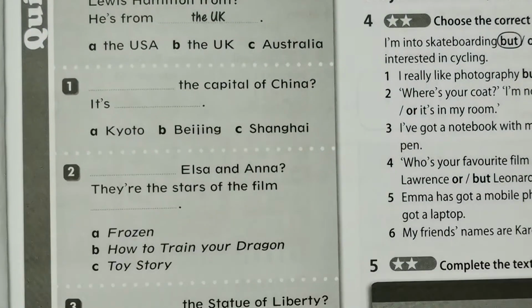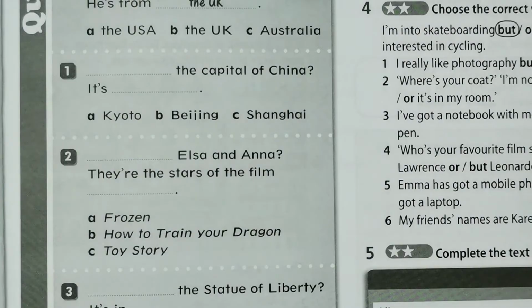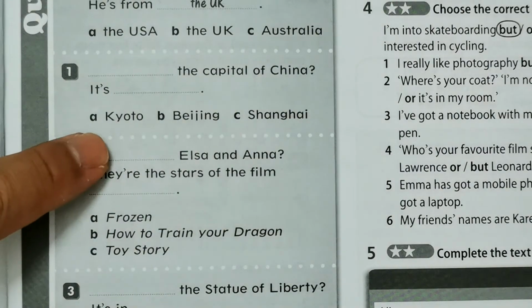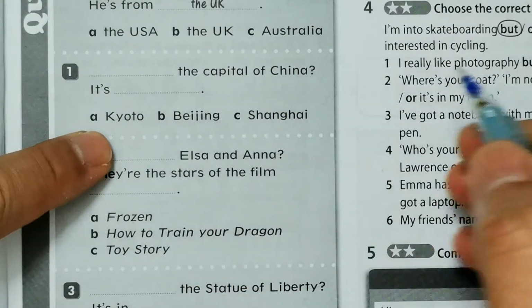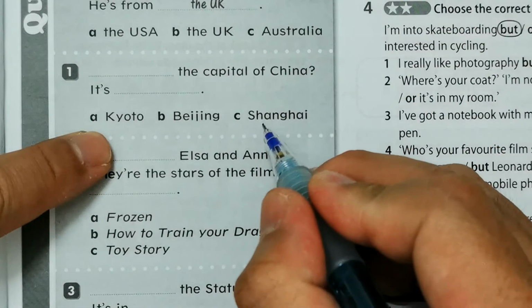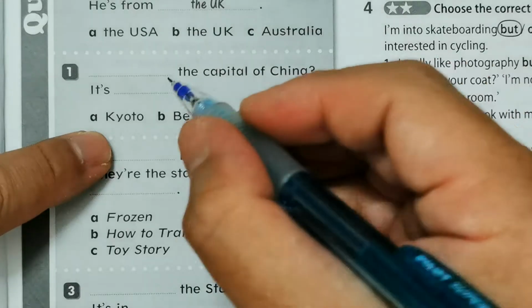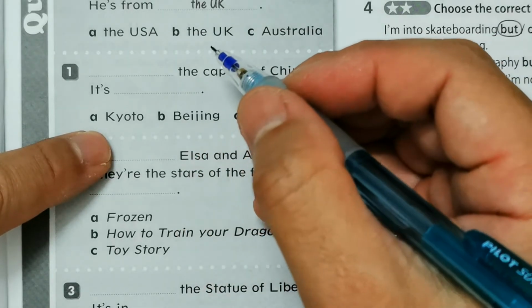So now we go to question number 1. So the capital of China. So obviously it's Beijing. So the answer is Beijing. Shanghai is another city of China, but it's not the capital. So we have Beijing here.